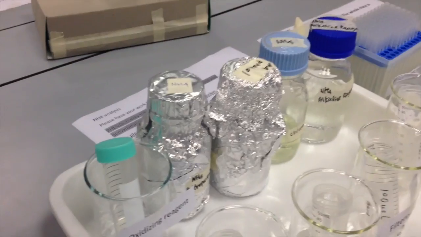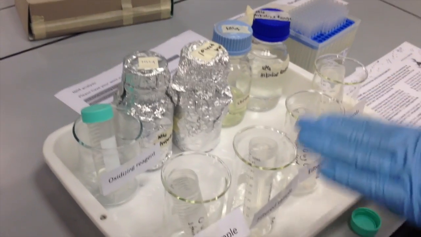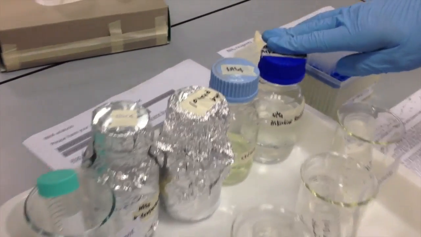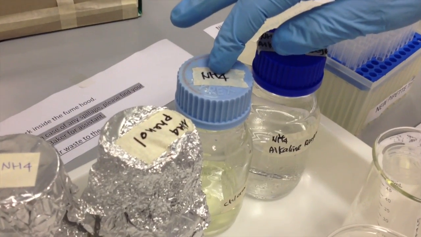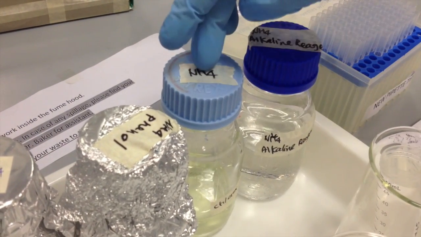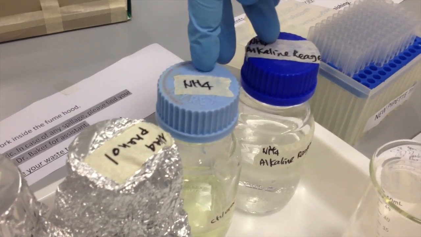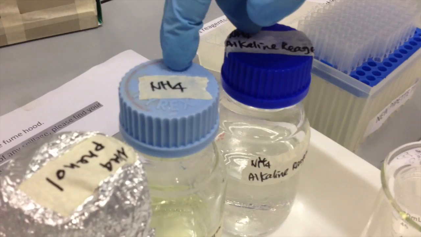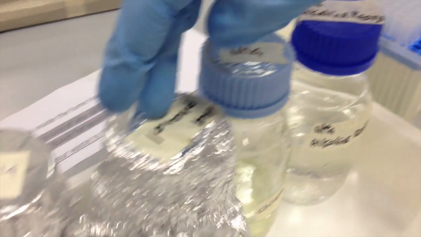Now, you can see here the reagents and samples that we're going to be using today. I have an alkaline reagent. I have a sodium hypochlorite reagent, which is essentially Clorox bleach. These two chemicals will be mixed together to create an oxidizing reagent that will be used in the final reaction. Additionally, we have phenol.